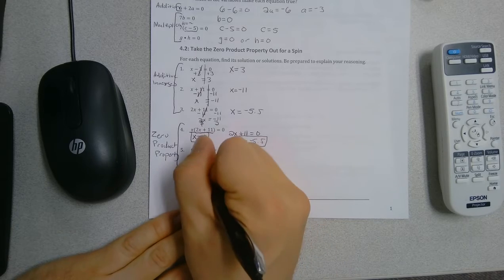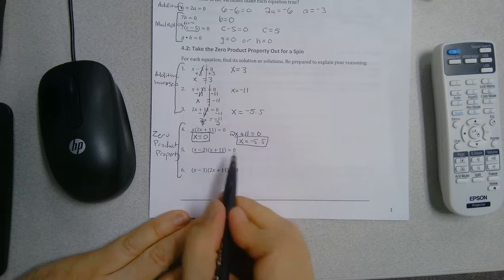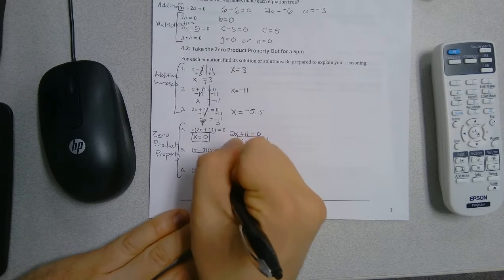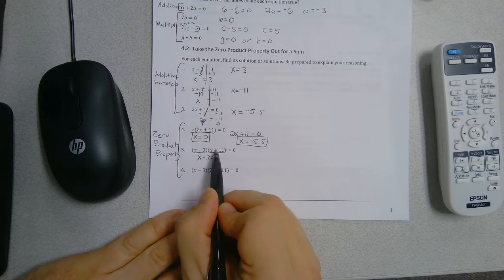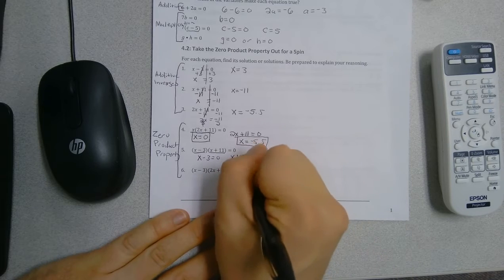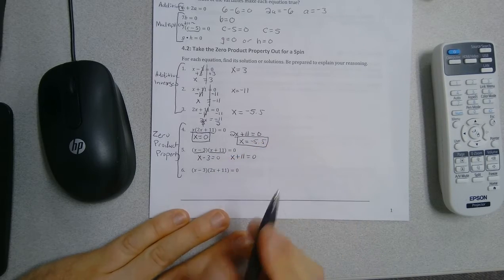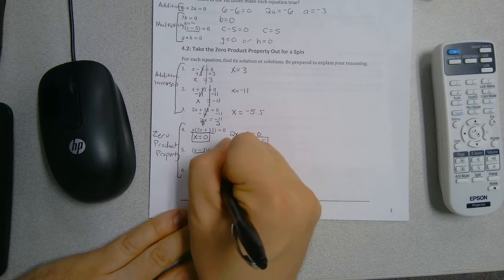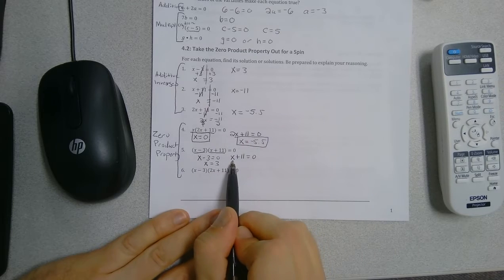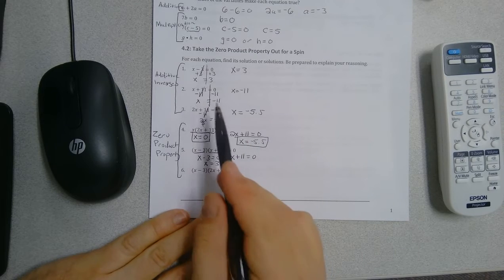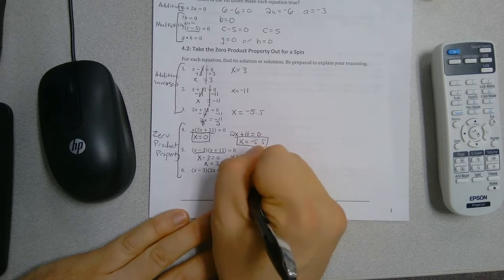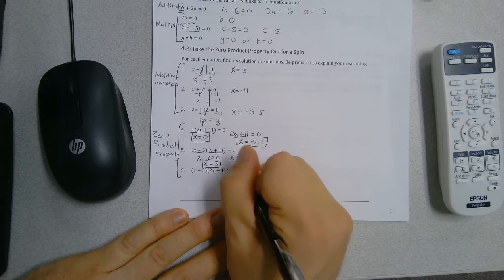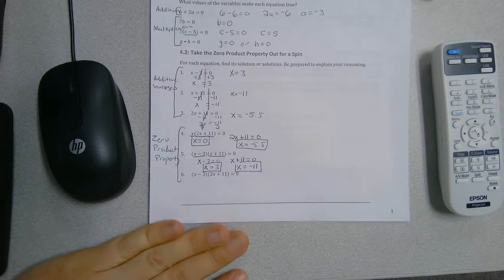Same idea here. We have two factors that are equal to 0. So I know that this factor, x minus 3, could equal 0, and that this factor, x plus 11, could equal 0. I notice that we did that work up here. So I know that x equals 3. And then similarly up here, we already did x plus 11 and solved and got x equals negative 11. So I have my two possible answers.